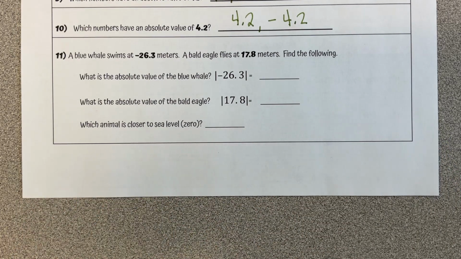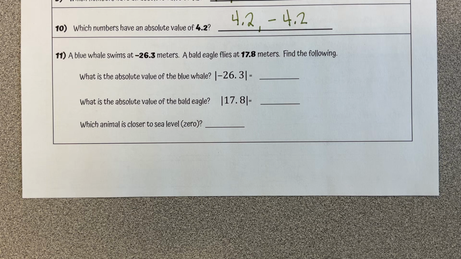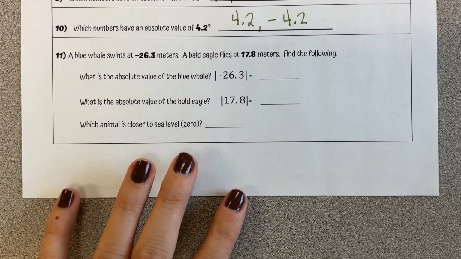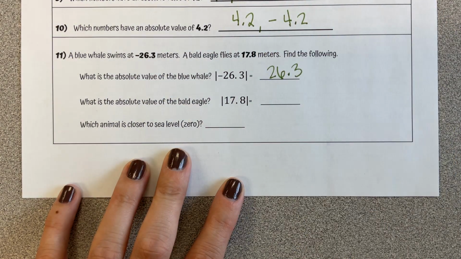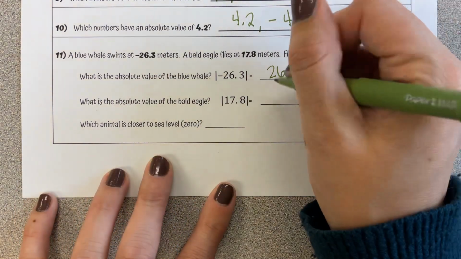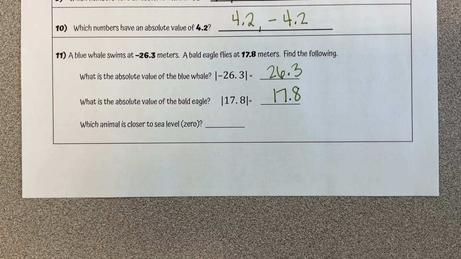And then looking at kind of a real world application here of comparing distances using absolute value. A blue whale swims at negative 26.3 meters. A bald eagle flies at 17.8 meters. Find the following. So the absolute value of the blue whale, so how far is the blue whale from sea level? 26.3. What about for the bald eagle? How far away is that from 0? 17.8. So who is closer, right?